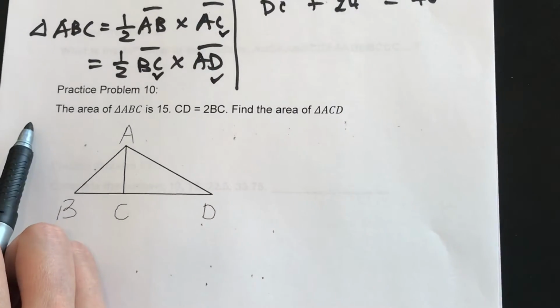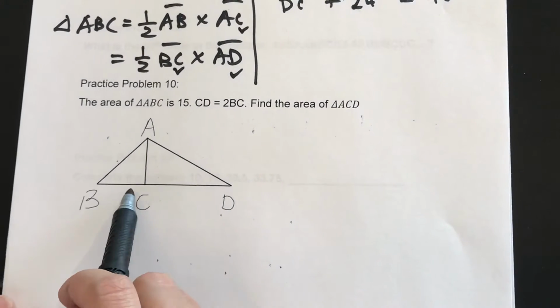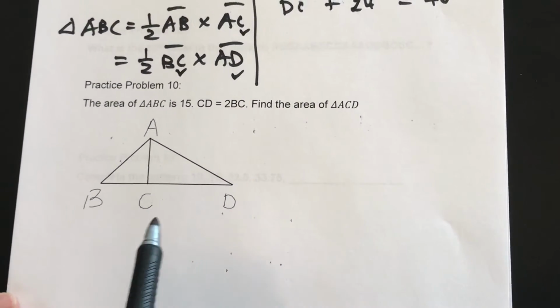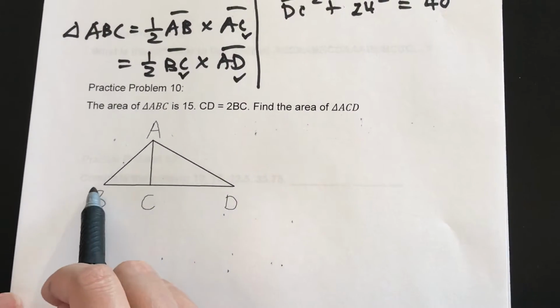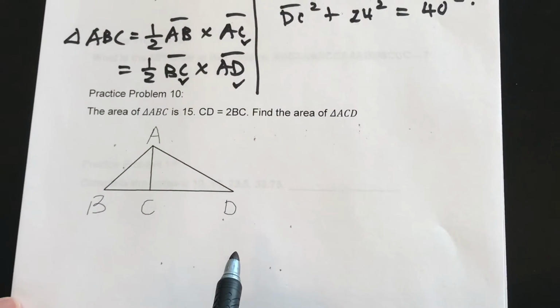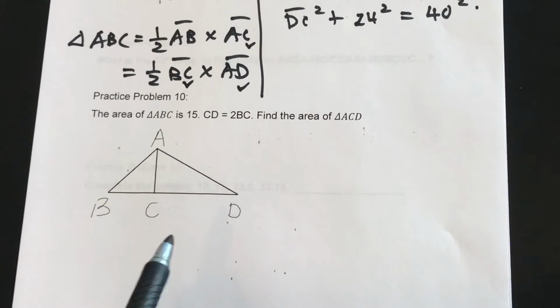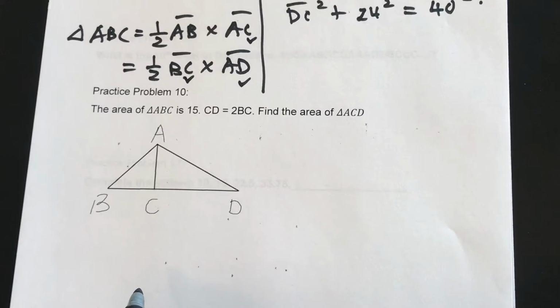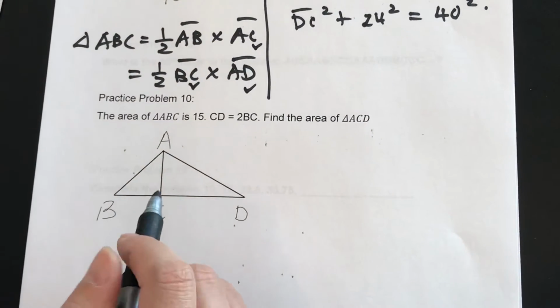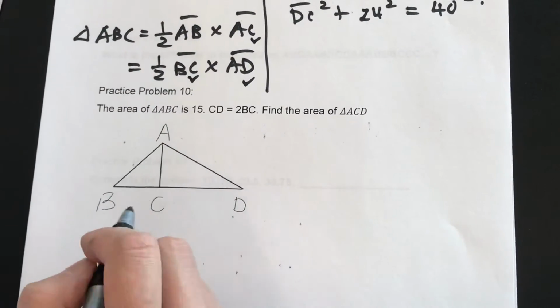Practice problem 10. The area of triangle ABC is 15. CD is twice BC. Find the area of ACD. We have a very similar problem in lecture 1. We hope that the students can do this by themselves.